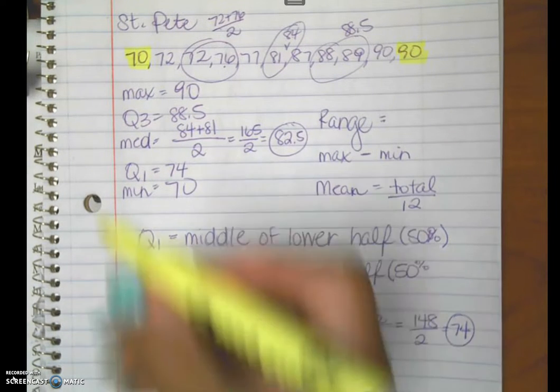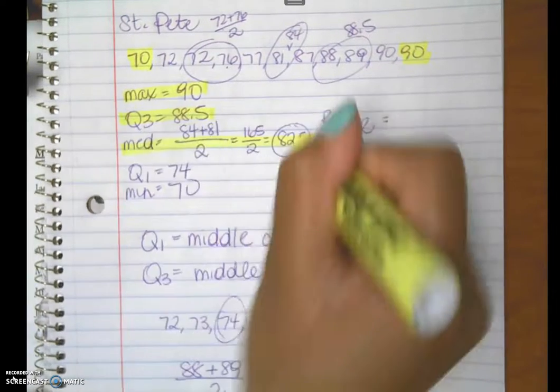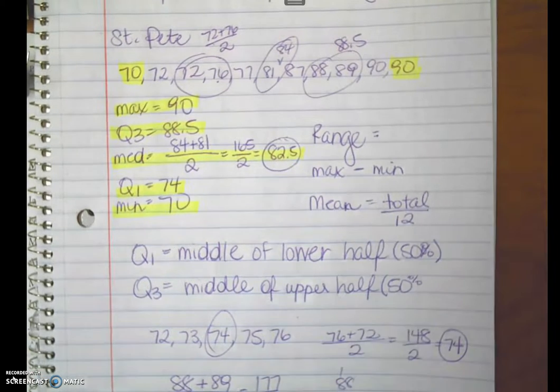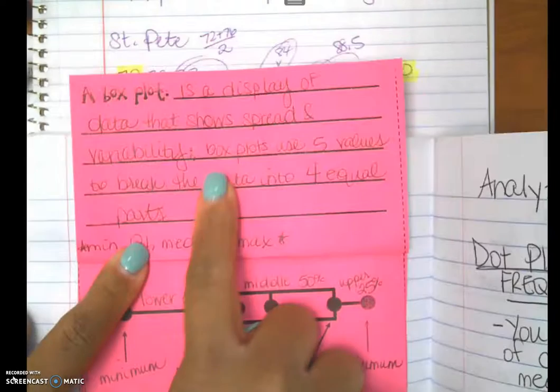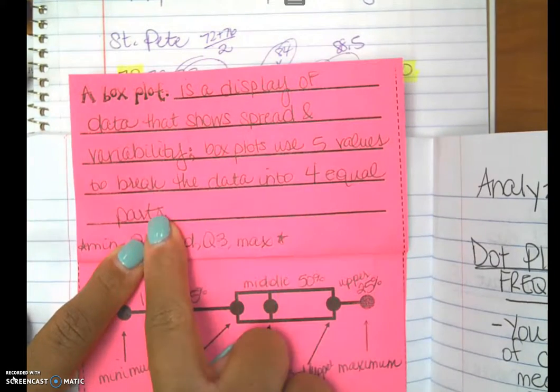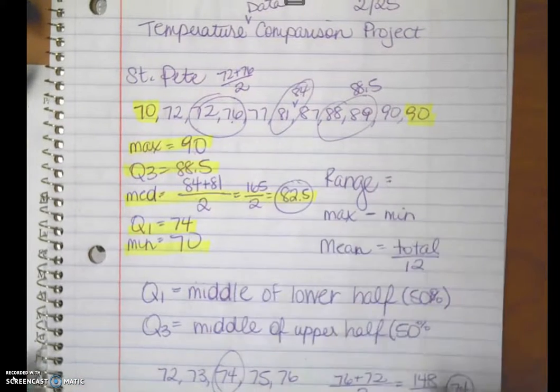So I've got 5 pieces of data according to my box plot. 1, 2, 3, 4, 5. That was also in your box plot notes, ladies and gentlemen. Let me show it to you just to jog your memories. Bam, box plot. What does a box plot do? It uses 5 values that I just highlighted to break my data into 4 pieces.